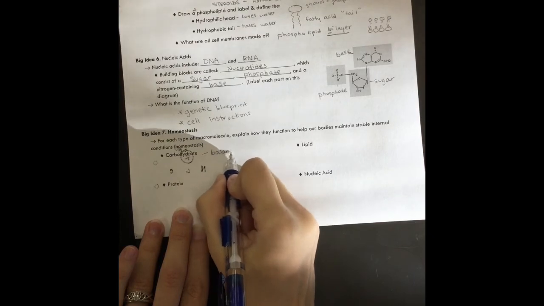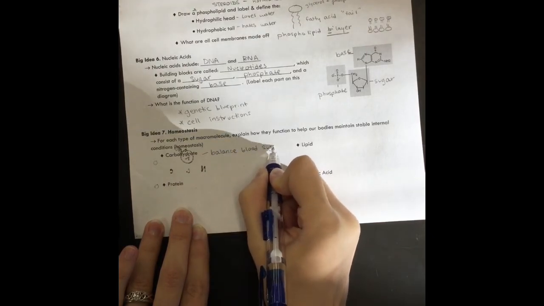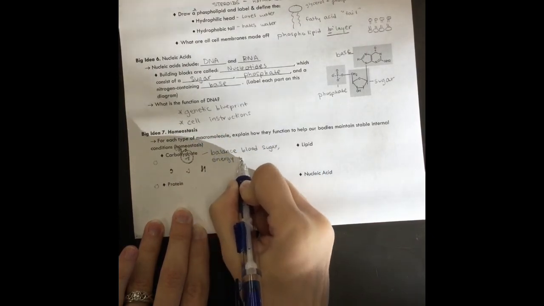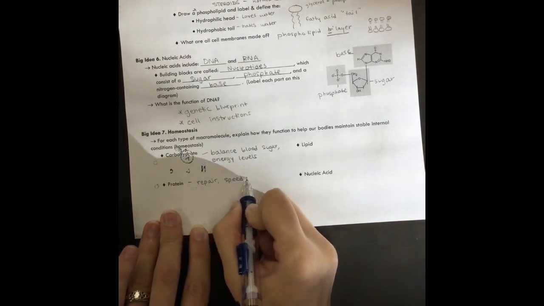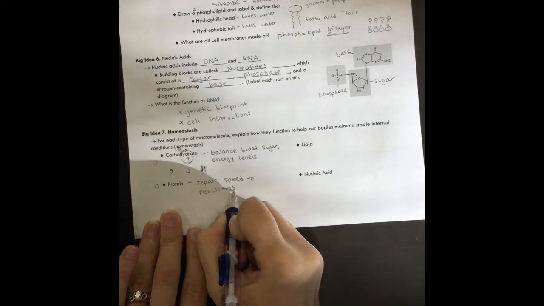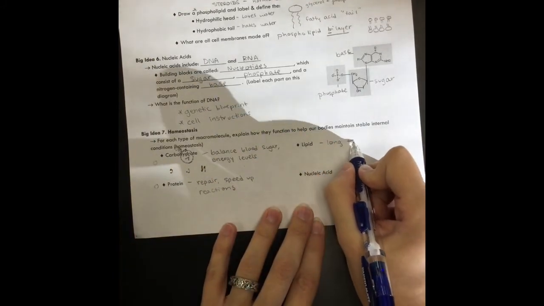To wrap it all up, why do we even care about these molecules? It's because they help keep us balanced. Carbohydrates balance out our blood sugar and our energy levels. Proteins are responsible for a lot of repair in our cells and in our tissues. They also speed up reactions when they act as enzymes.